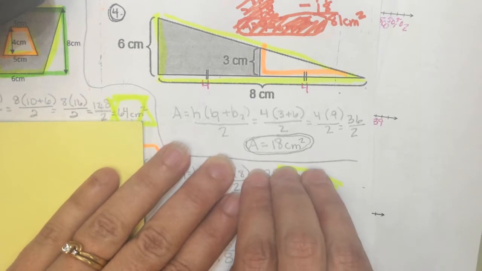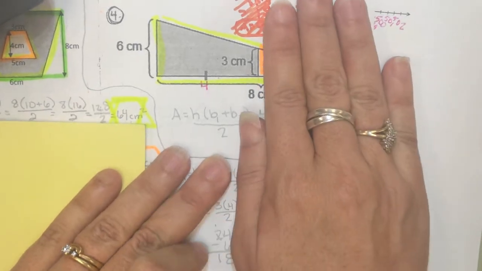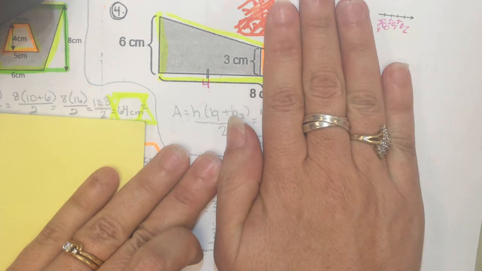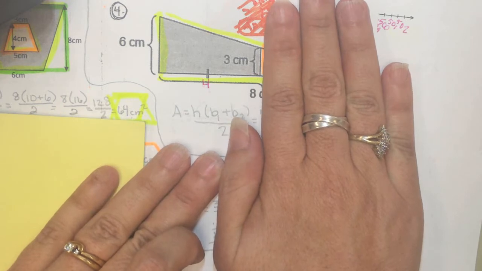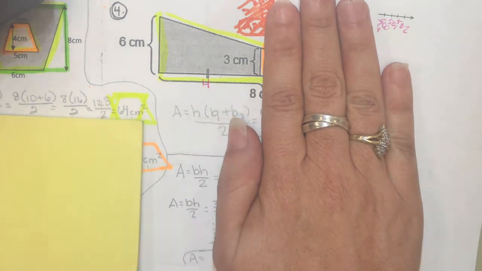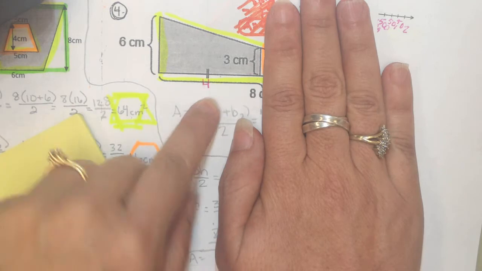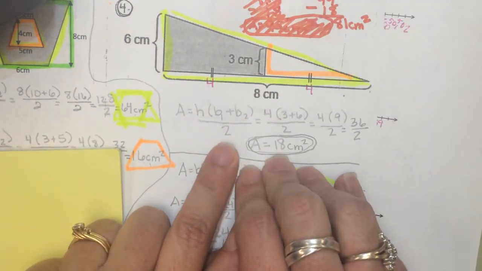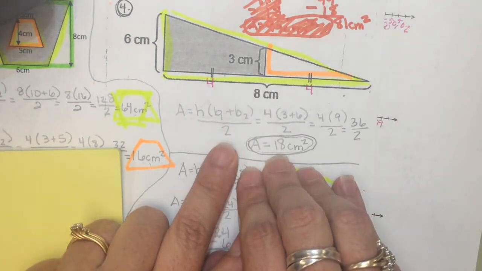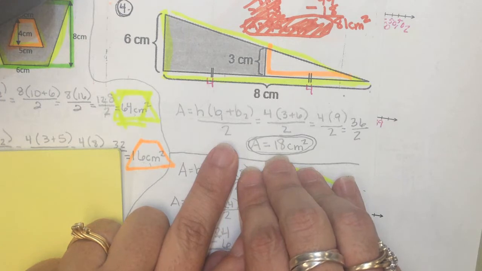Okay, on this one, since they were only asking about the shaded part, they were really only asking about that. Do you see how that is a trapezoid? So you could just do that. And if you just do these measurements as a trapezoid, then you can go straight to the answer of 18. Okay?